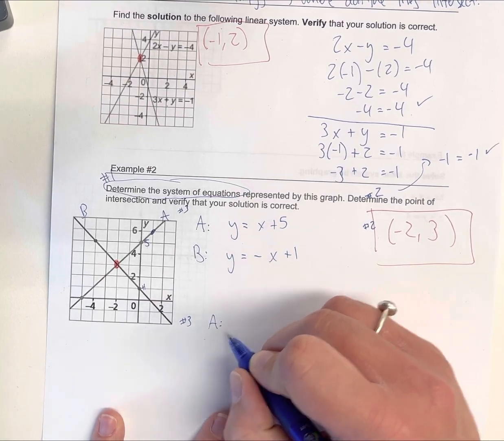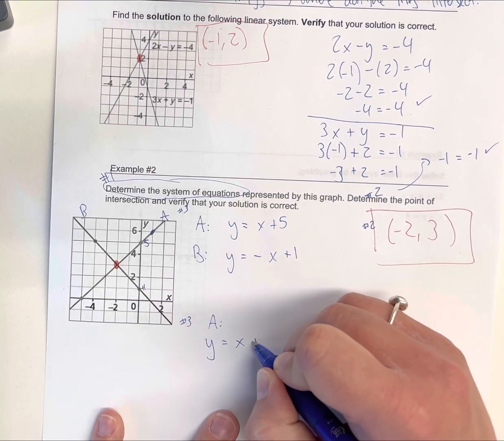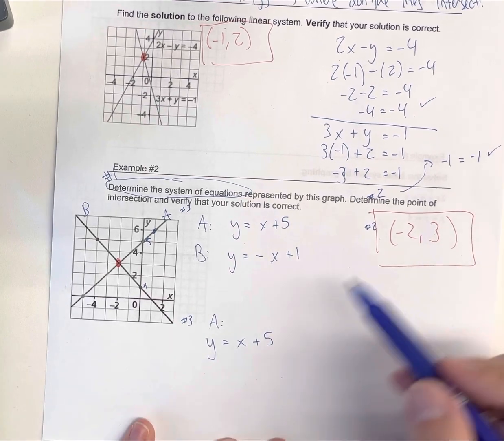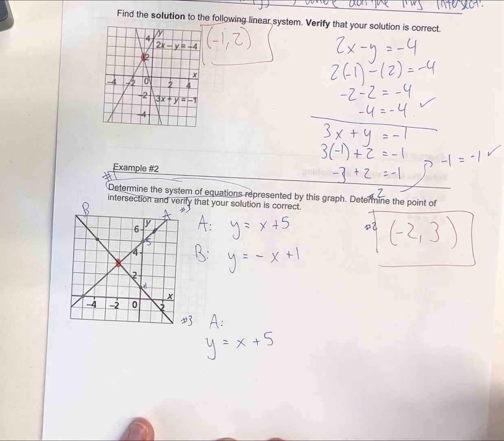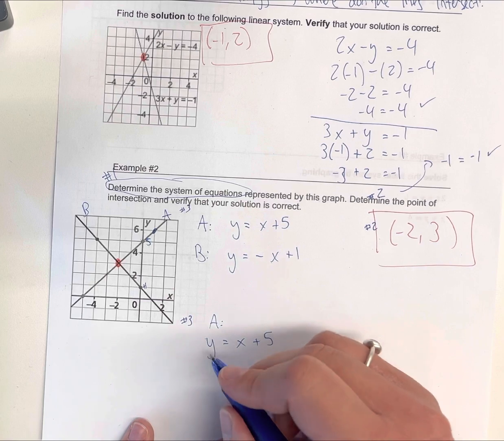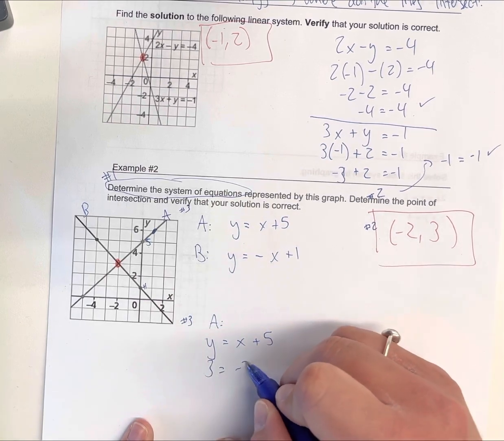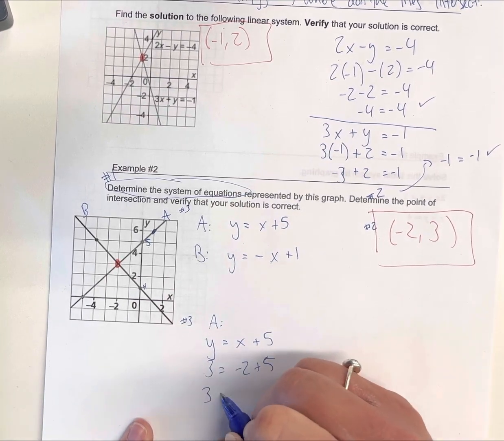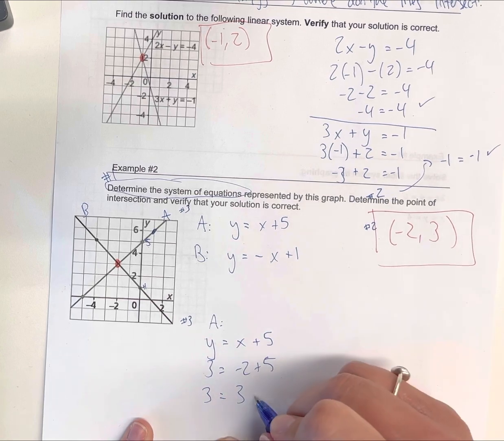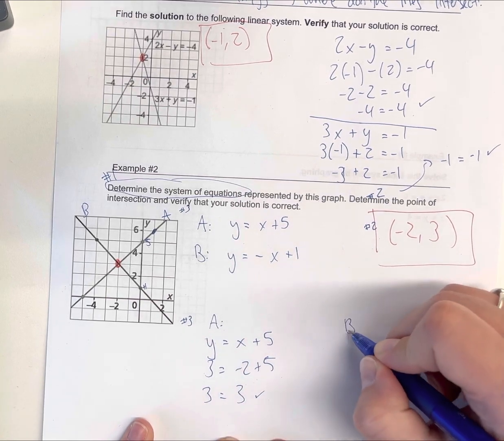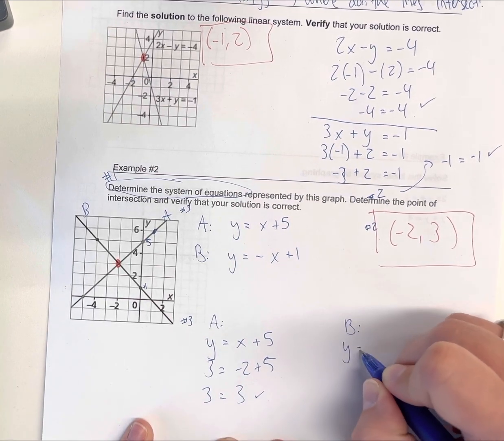So I'm going to start with A. I'm going to substitute into this equation, and hopefully the left-hand side equals the right-hand side. So y is 3, x is -2 plus 5. Let's just simplify this a little bit. 3 equals 3? Yes. So far we're good. Let's try in the other equation.